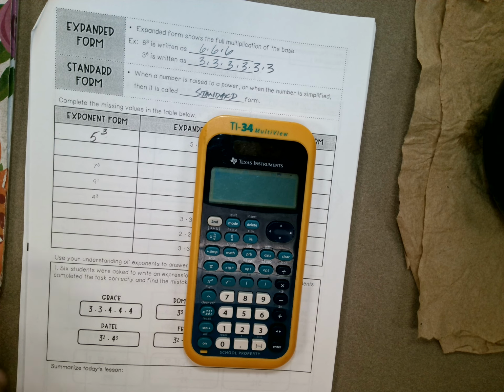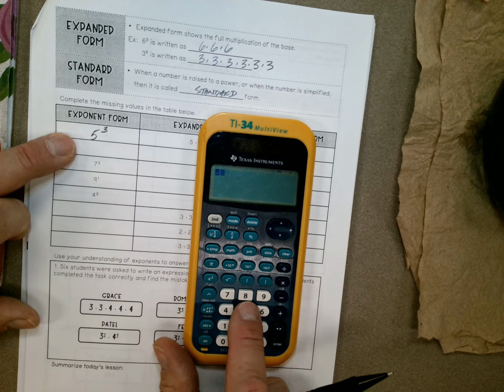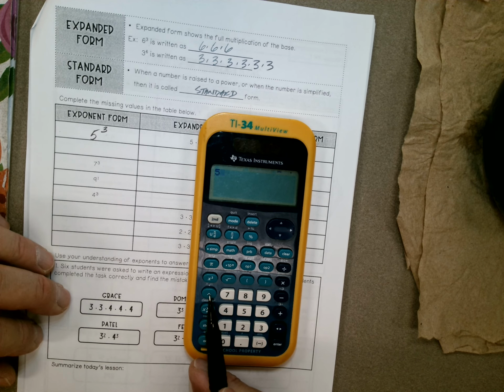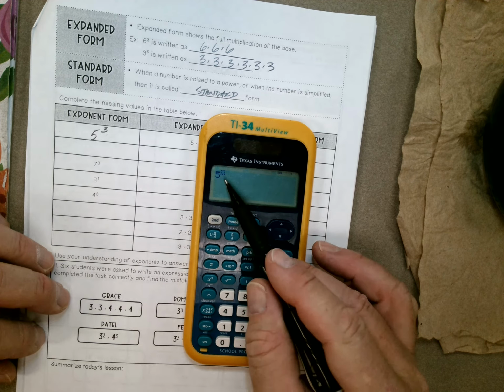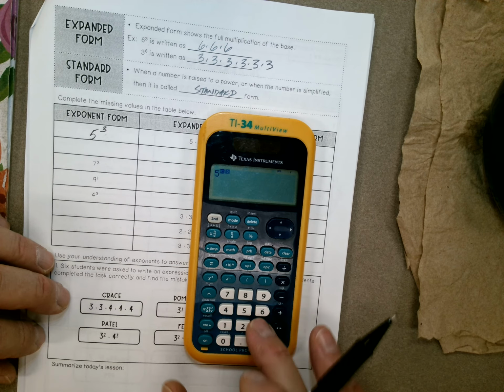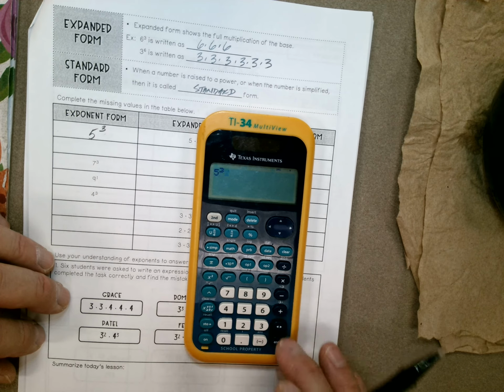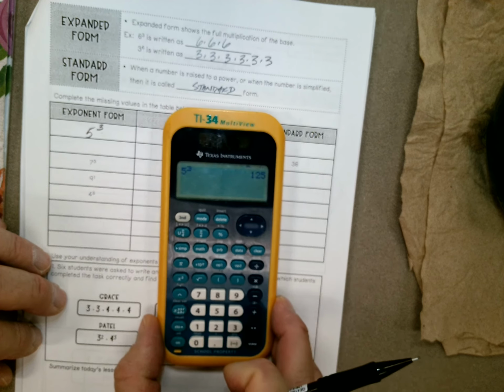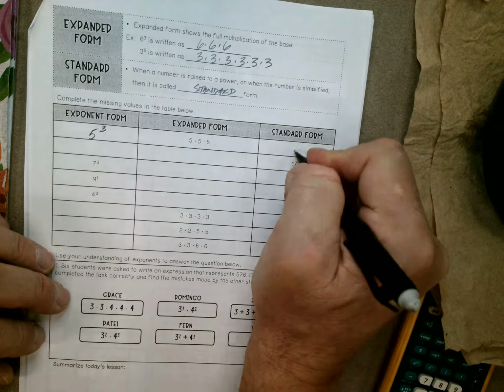So if I want to show 5 to the third power, I'll hit 5. And we're going to use this button right here. I call this the arrow or the caret button. Just hit that, and it will put you in exponential form to the third power. Now you have to get out of that and hit enter. And that's 125. You'll see, right?